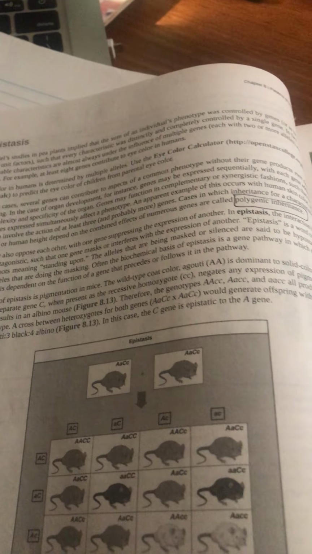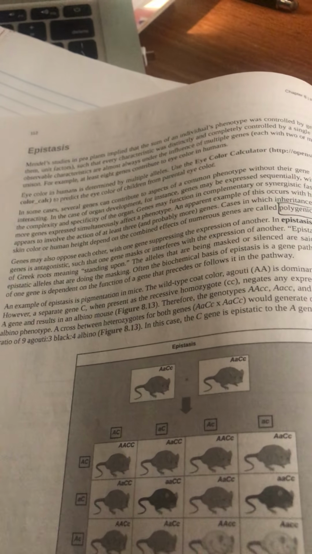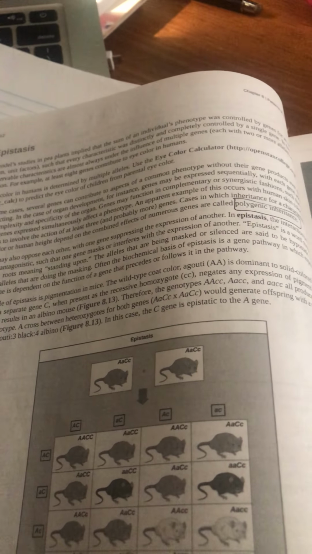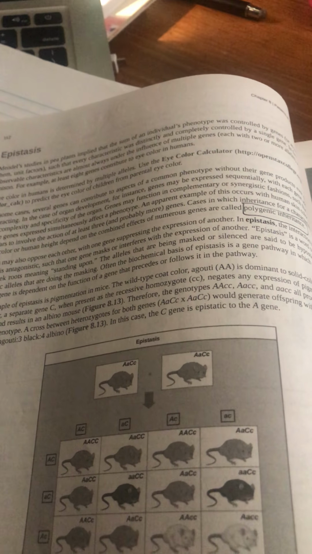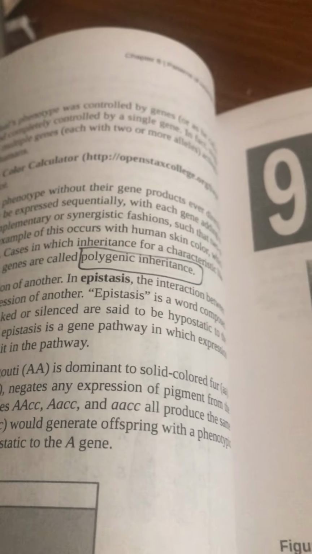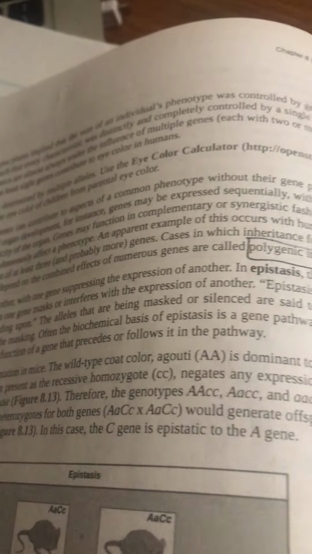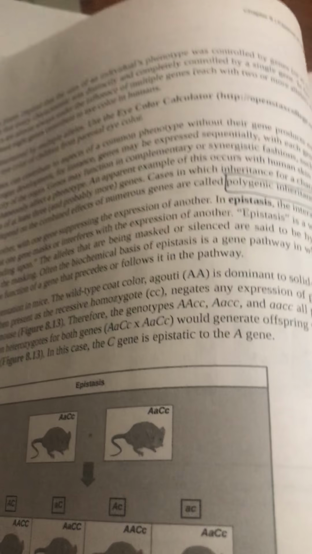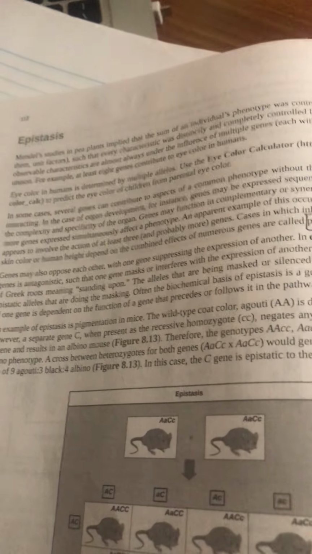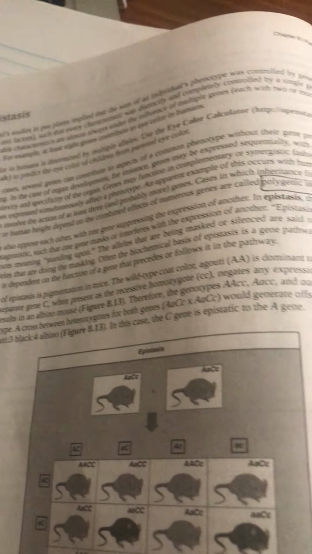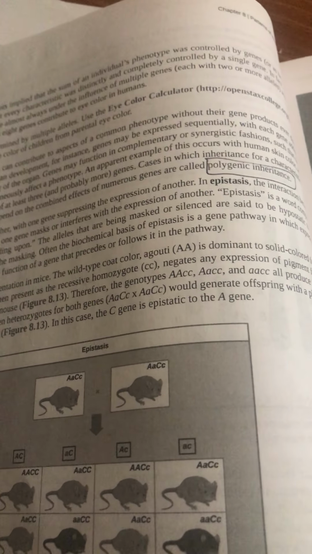Polygenetic inheritance. Poly means many. So skin color and human height are good examples of that. That's when many genes are coming into play. Many genes are affecting the inheritance of the trait. So if you see poly, it's talking about many genes. Epistasis is when the genes are antagonistic to each other, so one gene is canceling out the other.